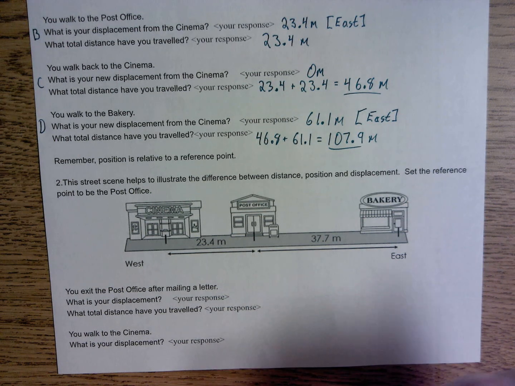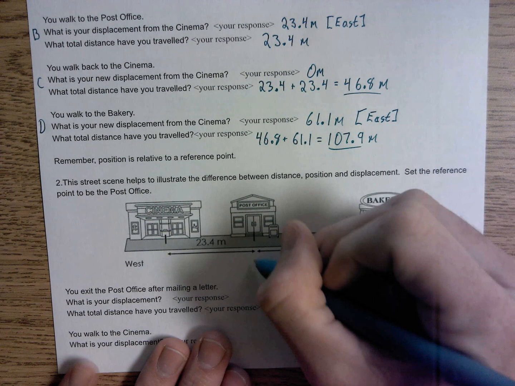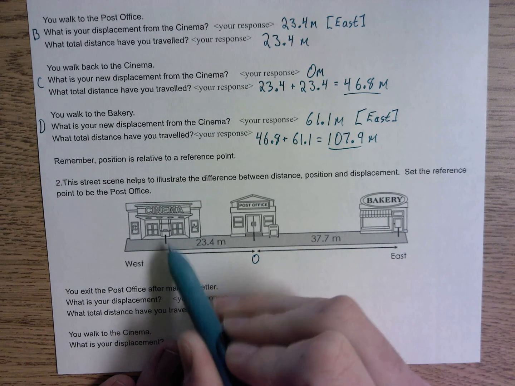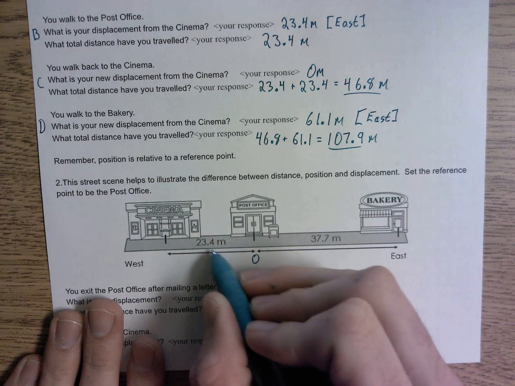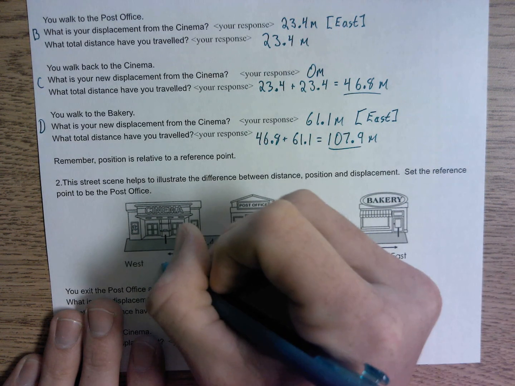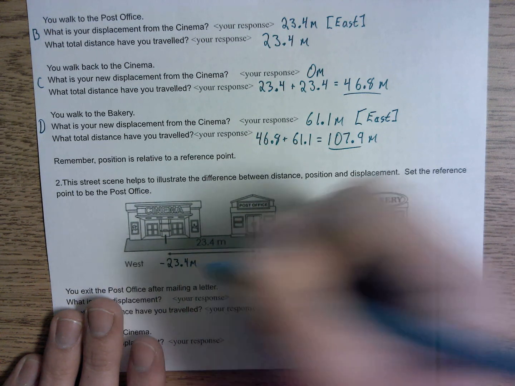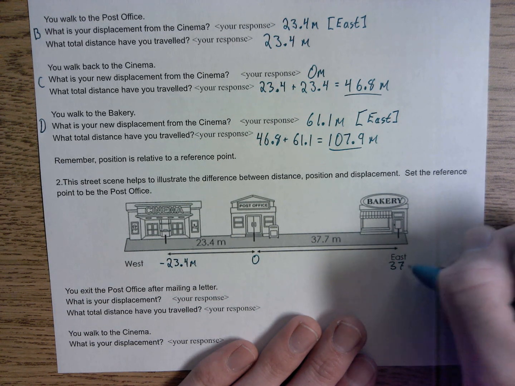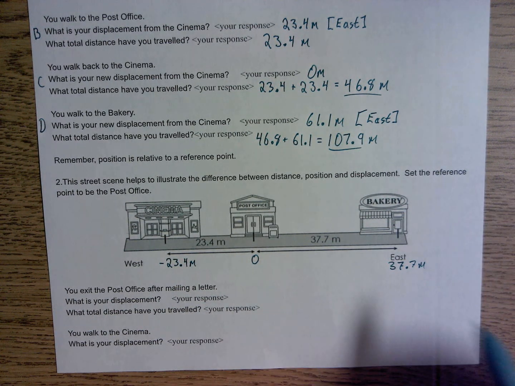This next section states that the reference point is the post office now. So this is our 0. What's the position of the cinema? Well, it's 23.4 meters to the west, so we'll say negative 23.4. And the bakery is on the positive side, so we'll just leave it as 37.7 meters in the positive direction.